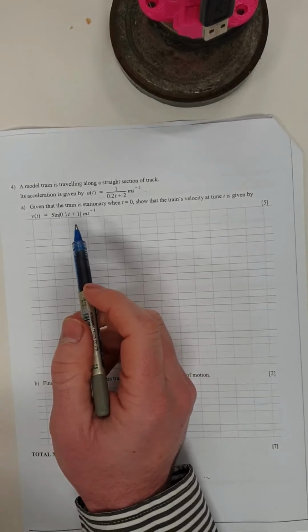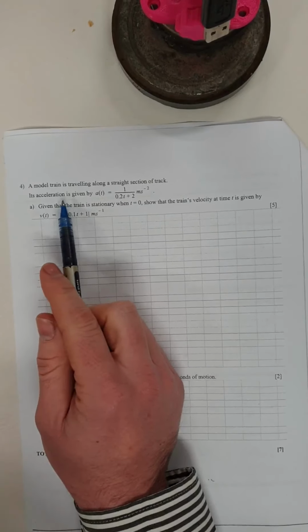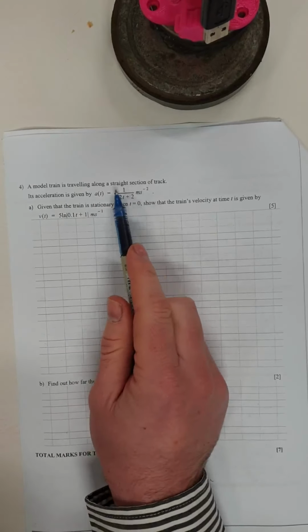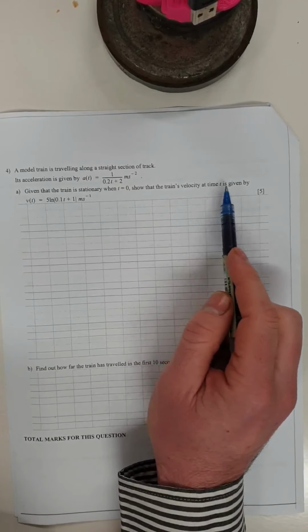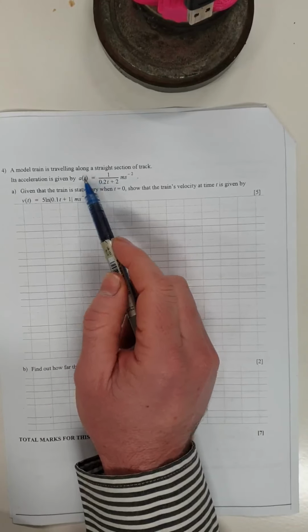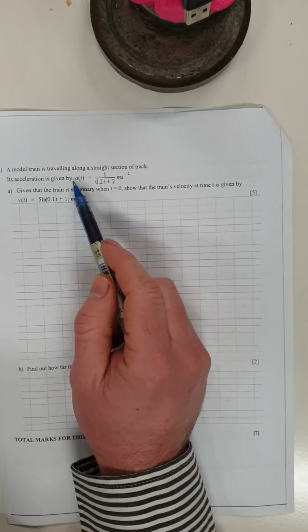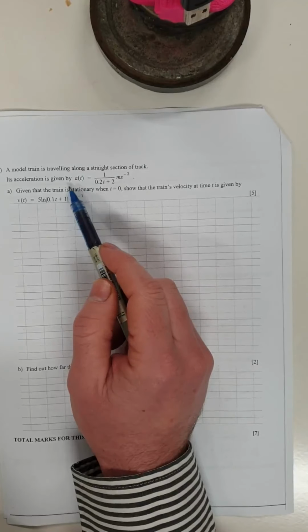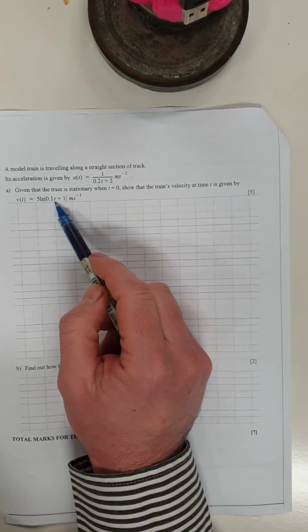Okay, so this is back on track with our train one. We've got a train that is accelerating. So we have its acceleration, and it starts by saying, given this train is stationary when t equals 0, show that the train's velocity at time t is given by this. So remember, we're going from acceleration back to velocity, which means we are integrating, aren't we? If we were going from velocity to acceleration, we differentiate. So we just got to get the direction right. So we have to integrate that to find that, essentially.